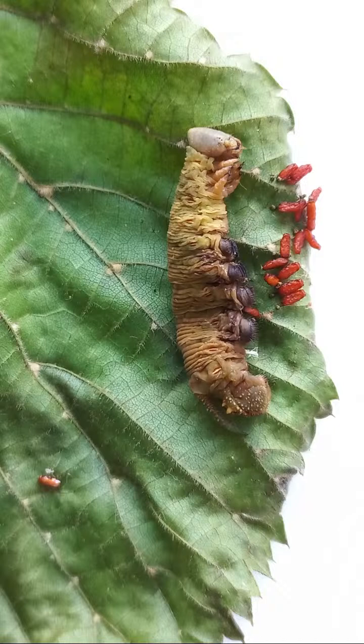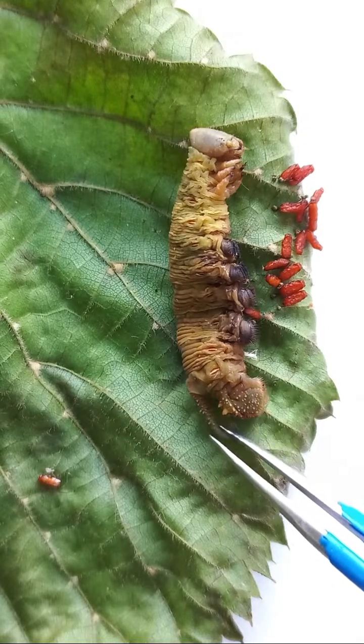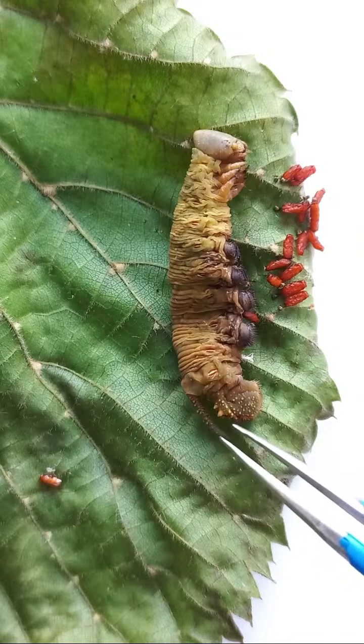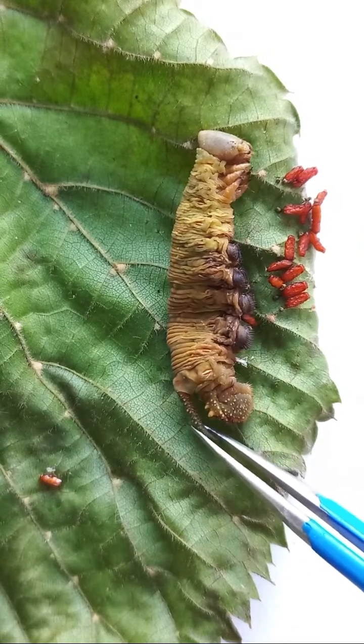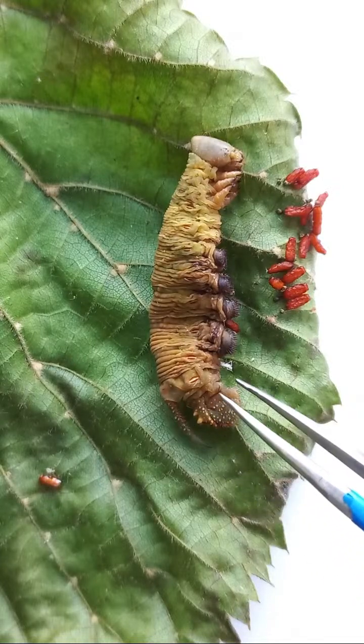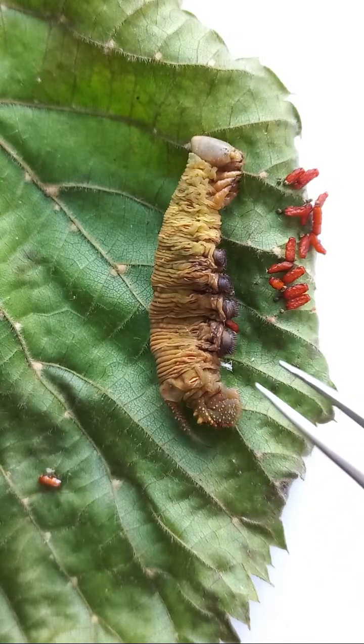And this is a caterpillar of the lime hawkmoth of the family Sphingidae. This is a leaf of lime tree, and you see the horn, which is characteristic for the Sphingidae family, and the caterpillar is dead. What's happening with this caterpillar?